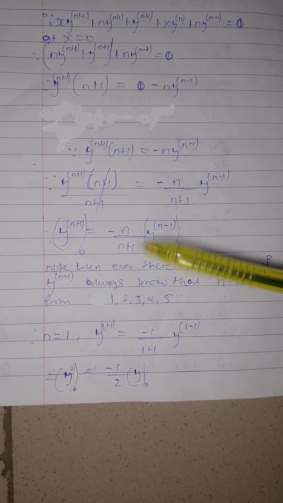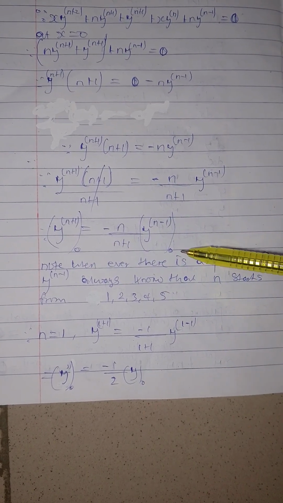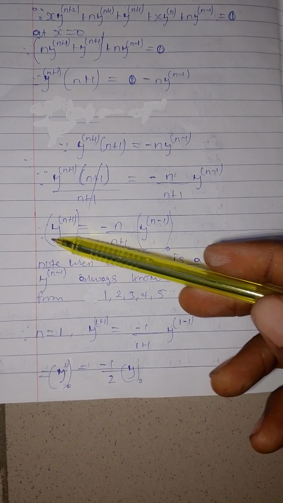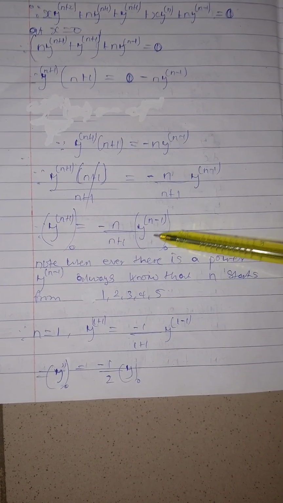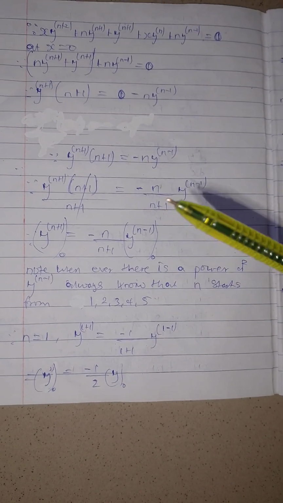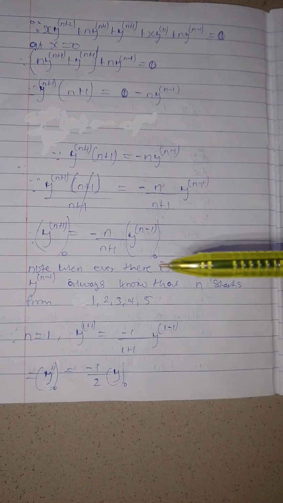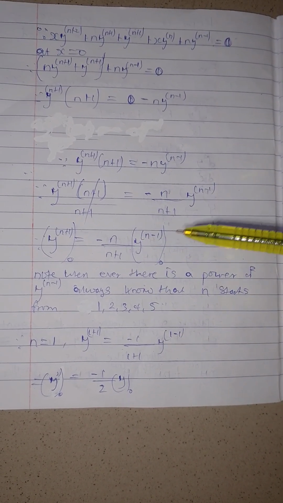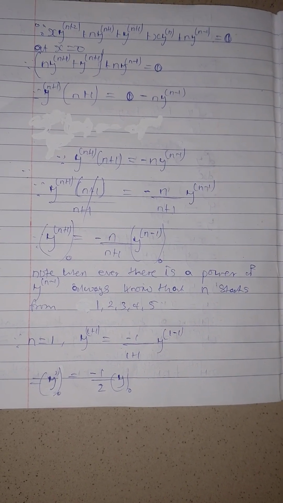After doing that, what do you do next? Please note that you must put not here. This is y not. This is y raised by this not. Now therefore, whenever you are solving a power series where there is a power of y raised by n minus 1, you understand? Start n to be 1, 2, 3, 4, 5. You understand?